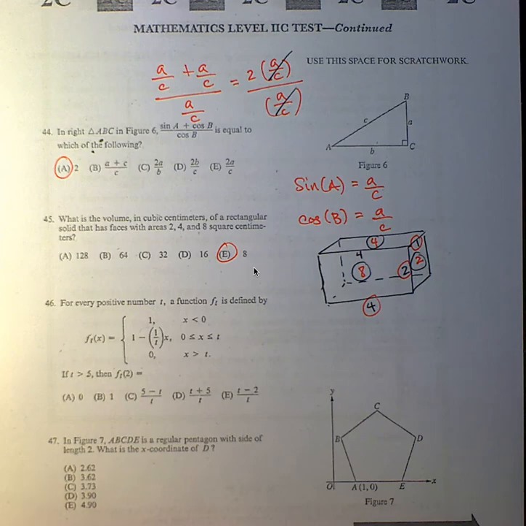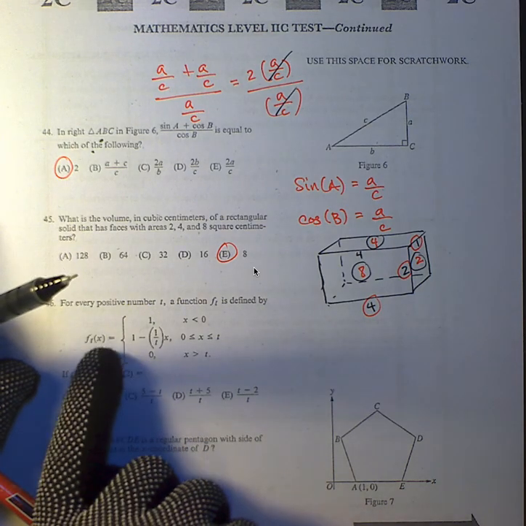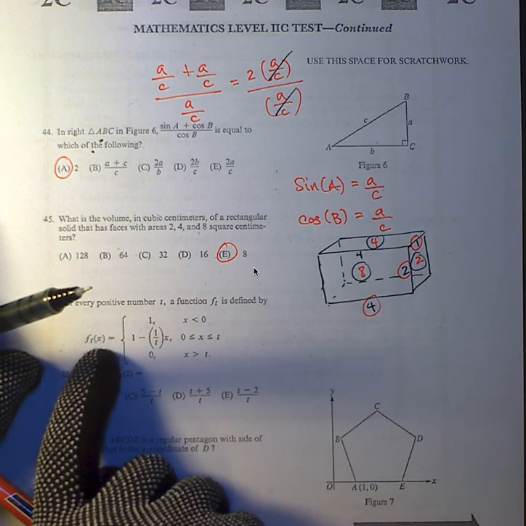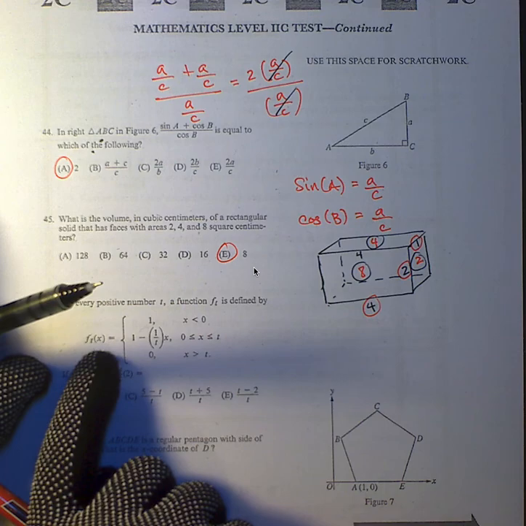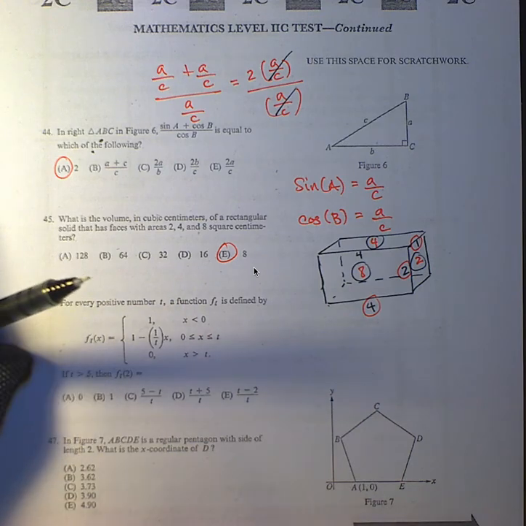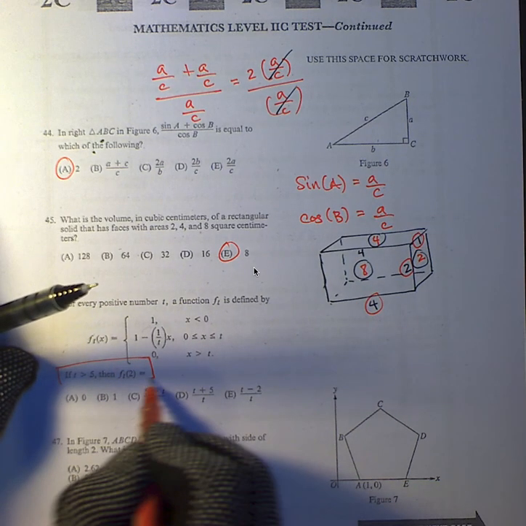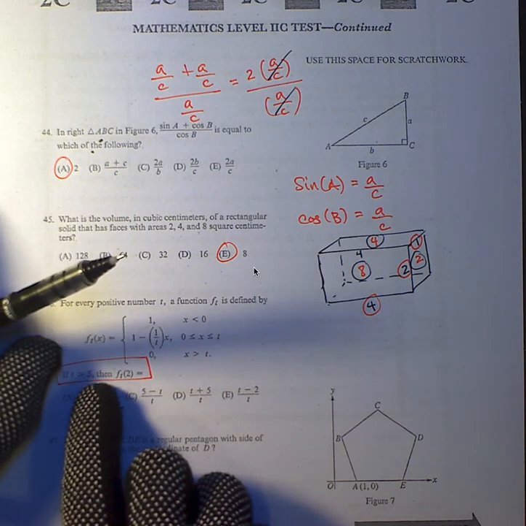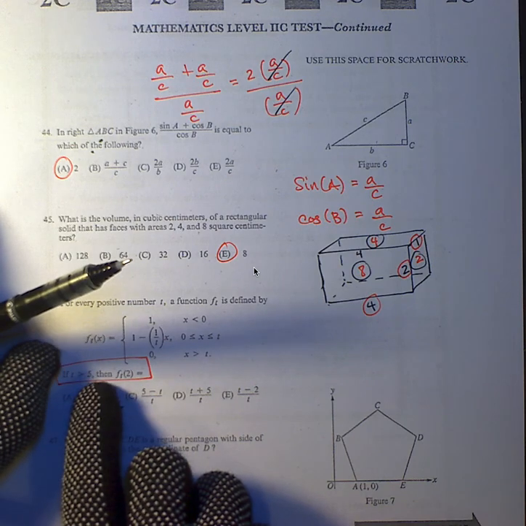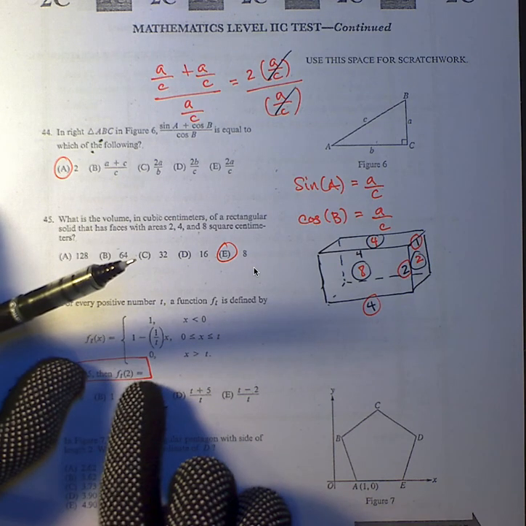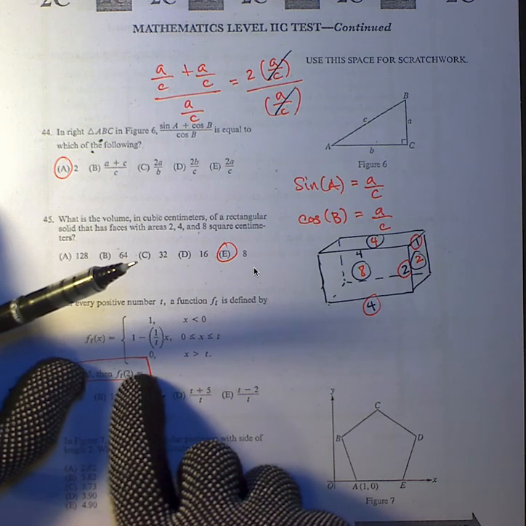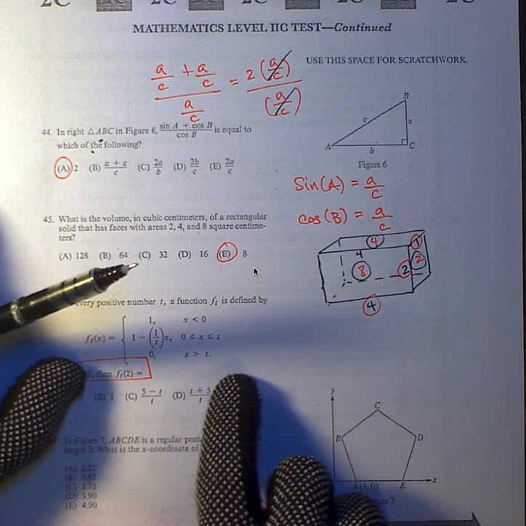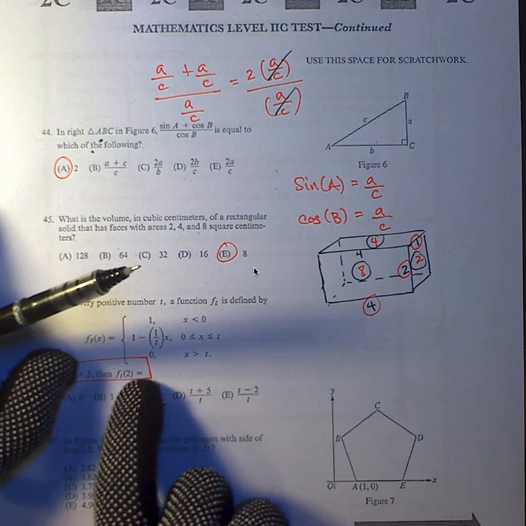Now, 46 is an intimidating looking question, but it's actually really, really easy. It gives you a piecewise function, but the complication is instead of just f of x, it's got f sub t of x. So that t is kind of what throws you off a little bit, but it's not that confusing. Right here it says if t is greater than 5, so you know that t is more than 5. It's asking you for f sub t of 2. That 2 is an x value. And these things compare t and x, right? So clearly x is not less than 0 because x is 2.